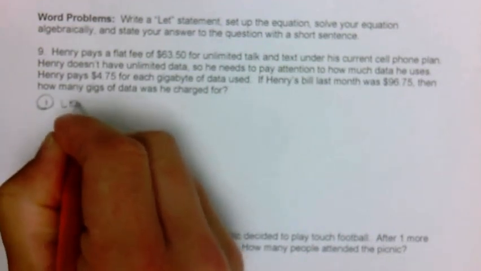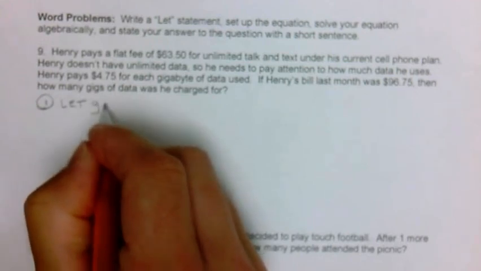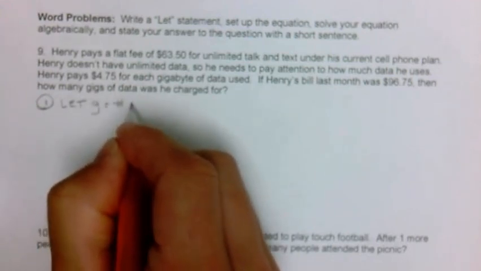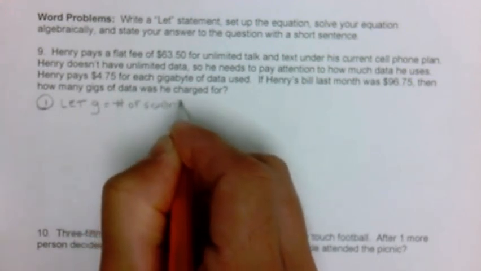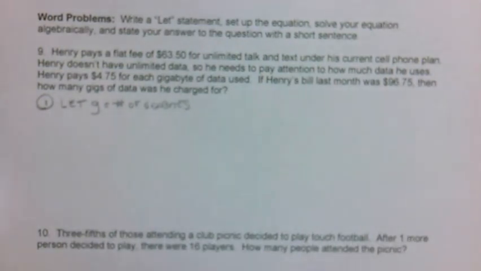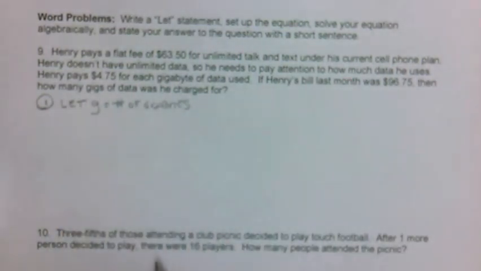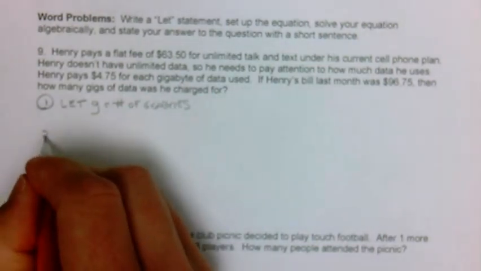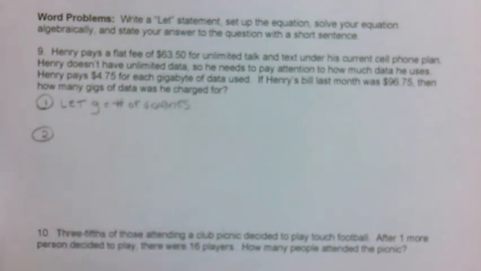Let our variable, and we can choose whatever variable we want, but I'm going to say let G equal the number of gigabytes, since that's what we want to know. How many gigs of data was Henry charged for? So our variable is going to represent the number of gigs that he was charged for. Now that I know what my let statement or my variable represents, I'm going to set the problem up algebraically.